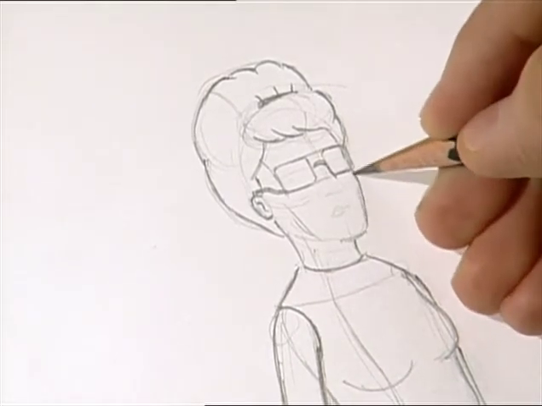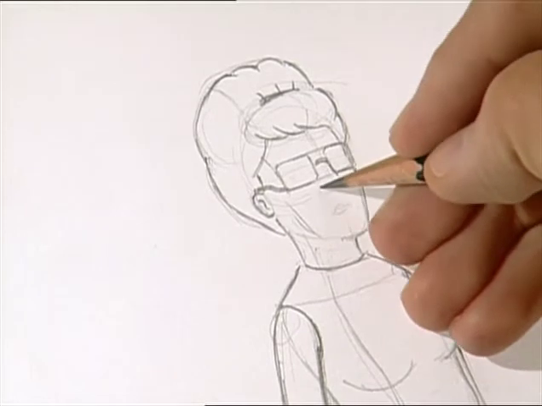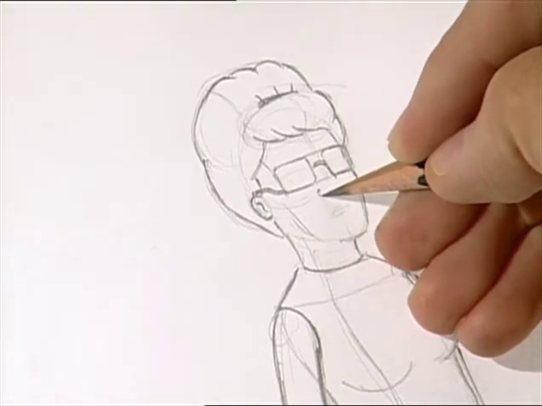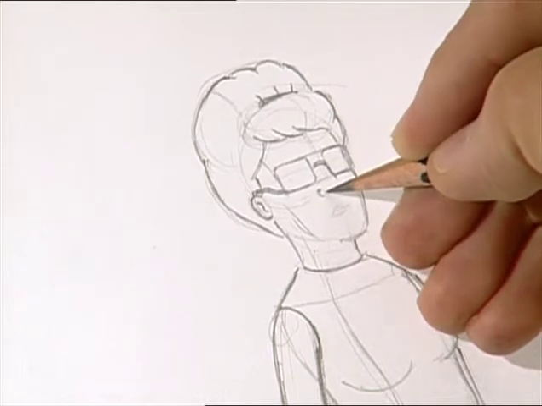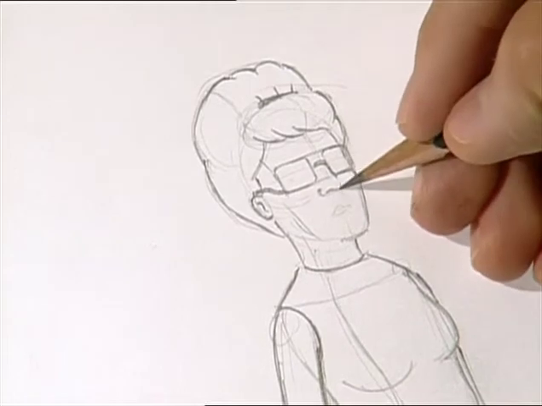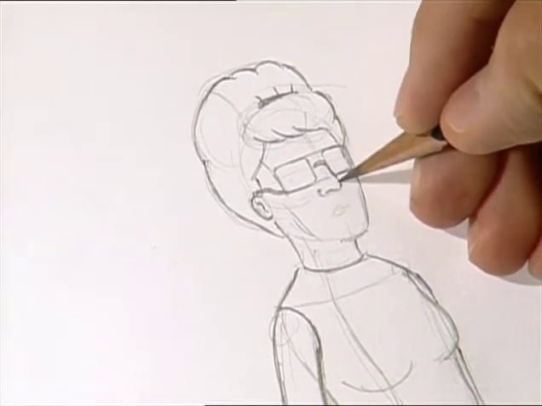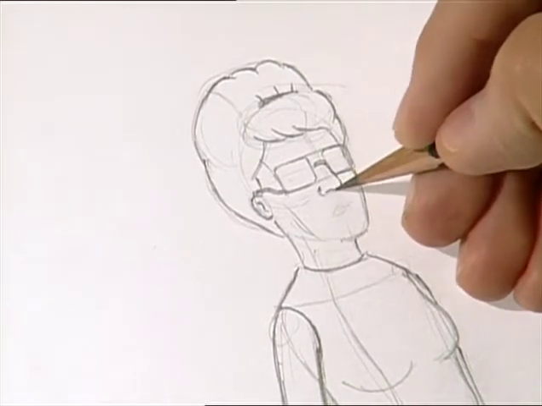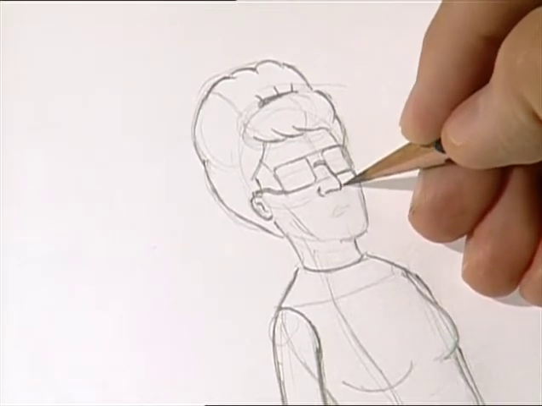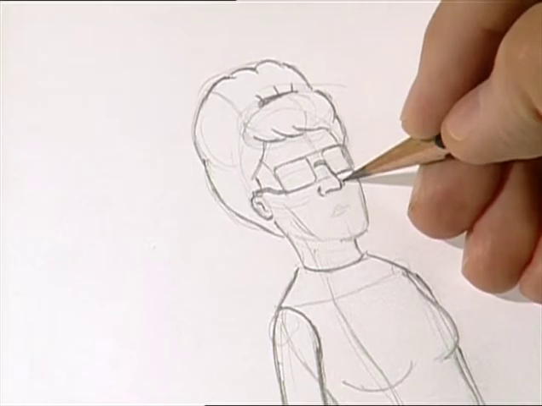And we move on to her nose. We come down straight off the inside of the glasses to indicate where the nostril is going to be. Very similar to Hank, sort of an S shape for the inside of her nose to indicate the nostril. Then we indicate the outside nostril, which is a little round shape.